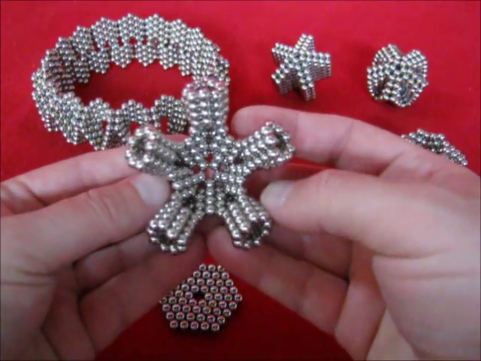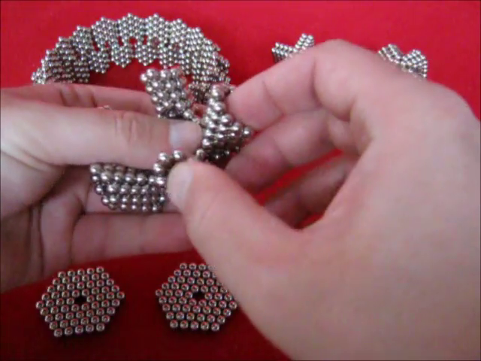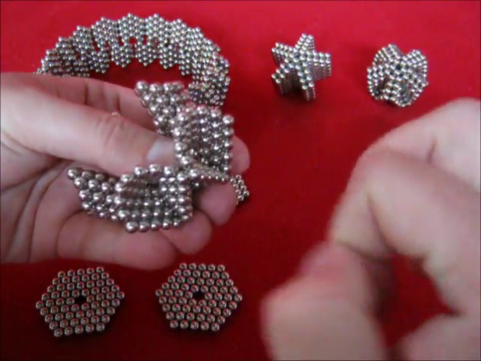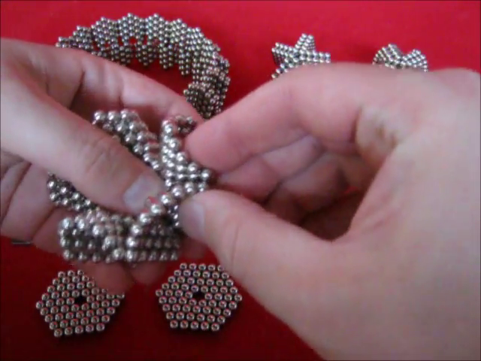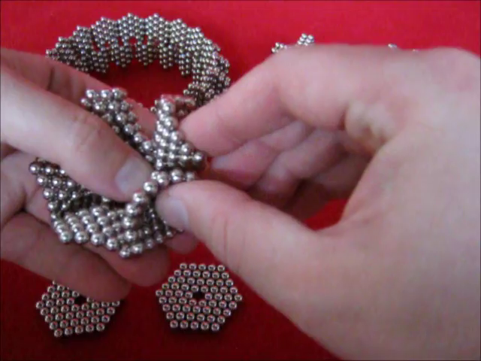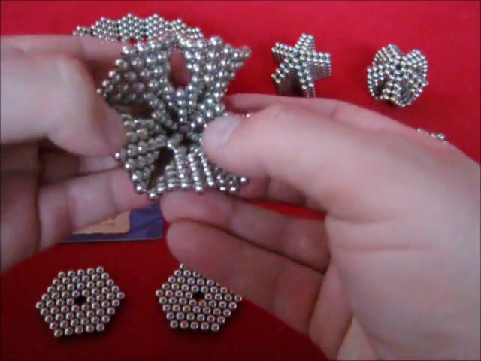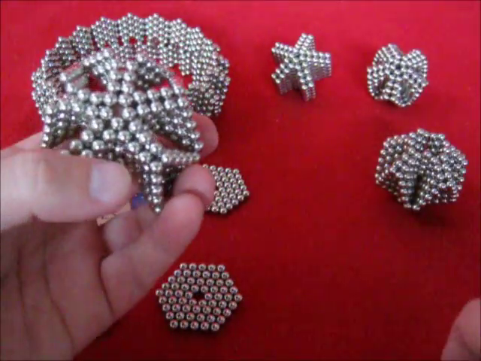Now let's get back to this configuration. There is a 4th configuration that is possible by opening these, joining those, at this point you need to open those.